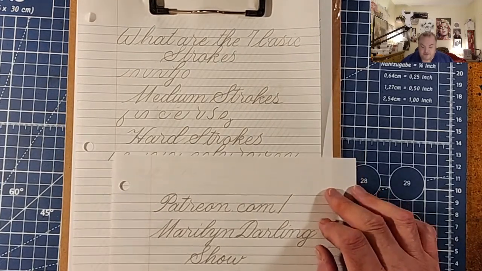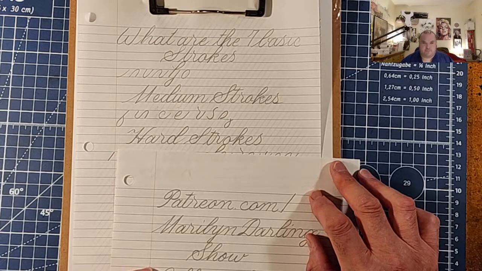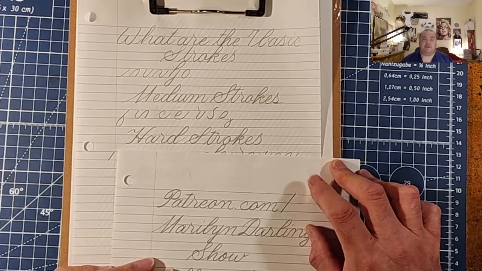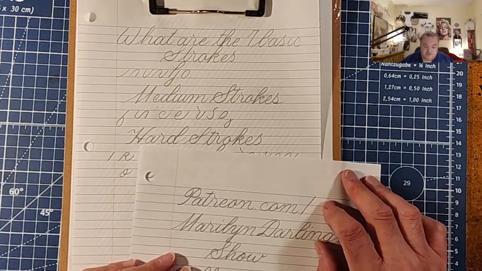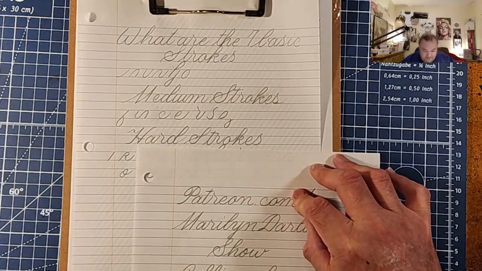Today we're going to be learning the downstroke. I know, it seems like such a simple thing, but it comes in many shapes and many sizes, and we will learn about those. Today we're learning the K stroke, which is one of the hardest strokes.